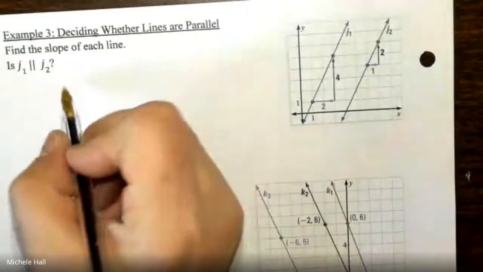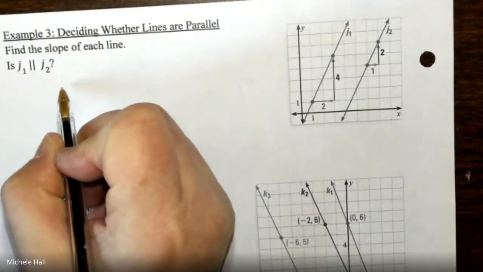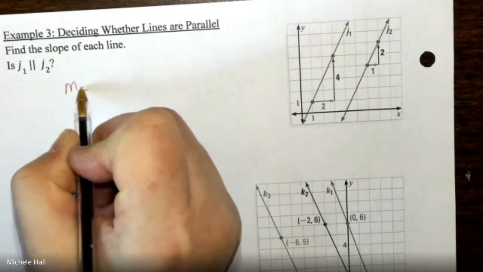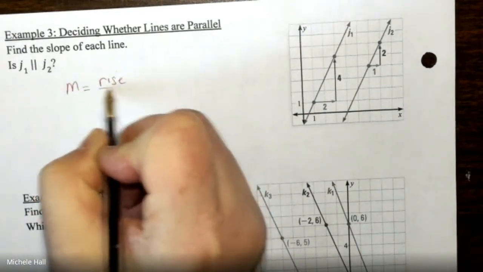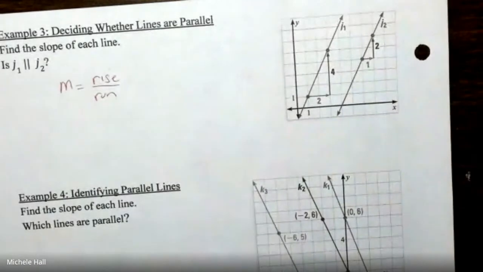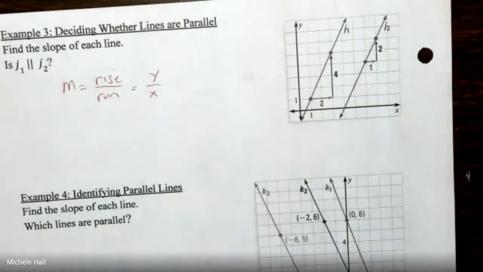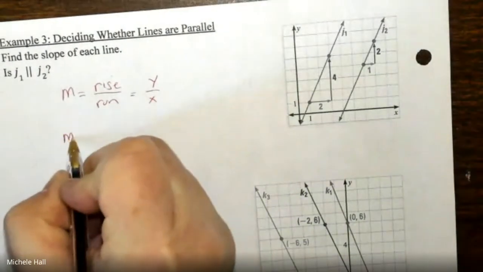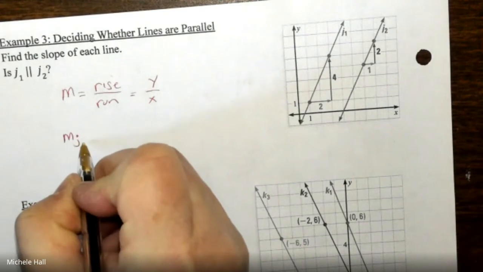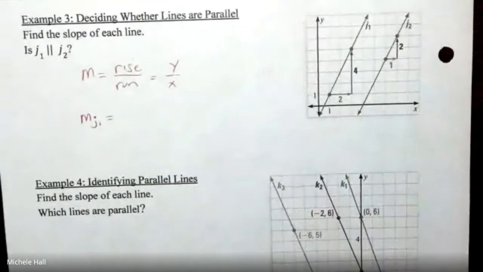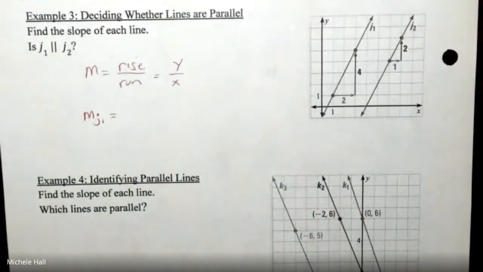So because it's a graph, I'm not going to write down y2 minus y1 divided by x2 minus x1. I'm going to write down the slope equals rise over run. That means that my slope will equal the y value over the x value. That's what I'm thinking of when I'm looking at a graph. So let's do the slope of J1. So we're going to do M, and I'm looking for the slope of the line that's labeled as J1.